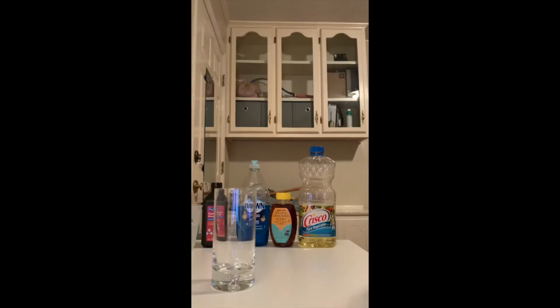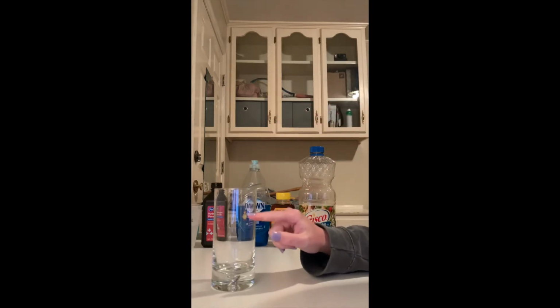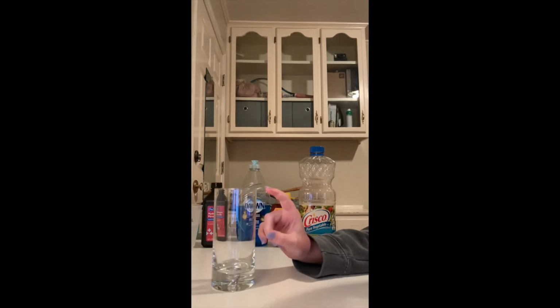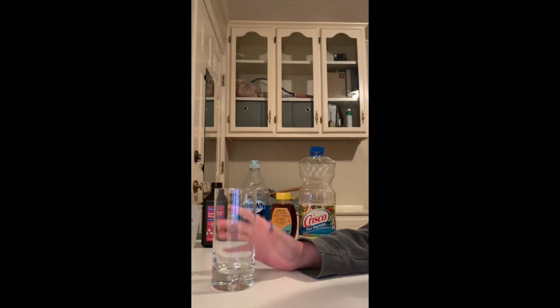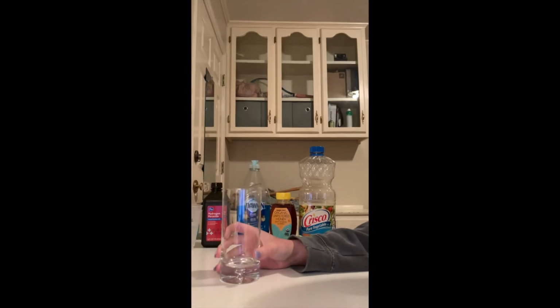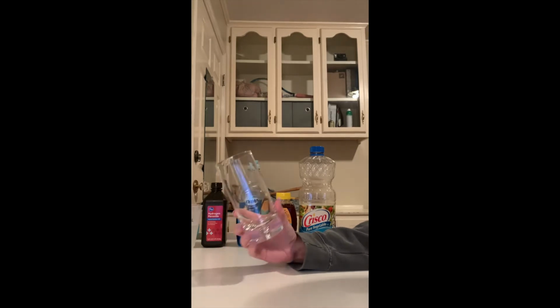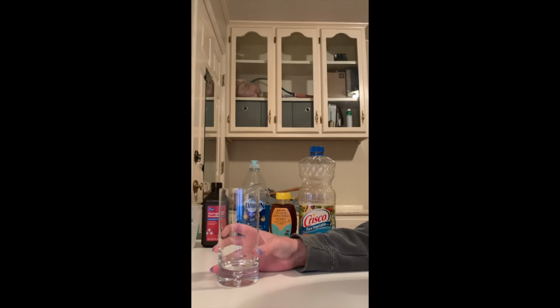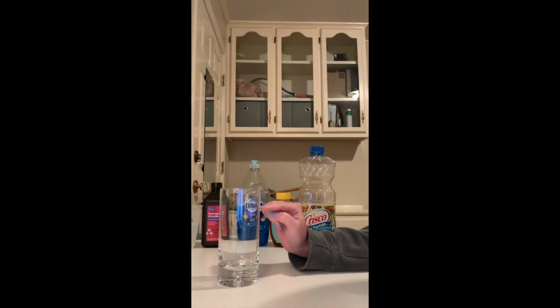So today we're going to be making a density column in which all of our materials are going to have a separate density, making it so that they do not connect or spread into each other when they're poured into a clear glass. For this experiment, you're going to need a clear container, something that you can pour something into, so that you can see the distinctions between the layers.